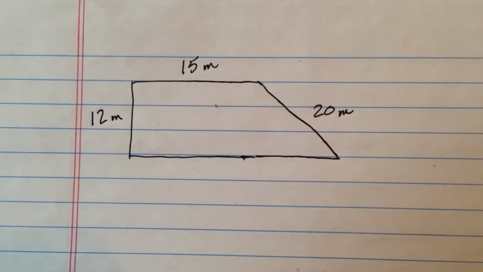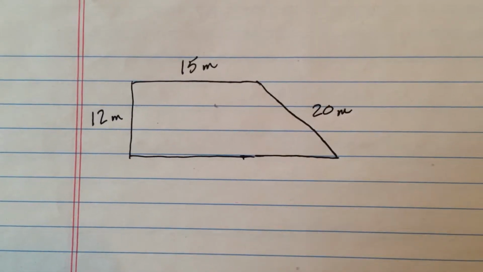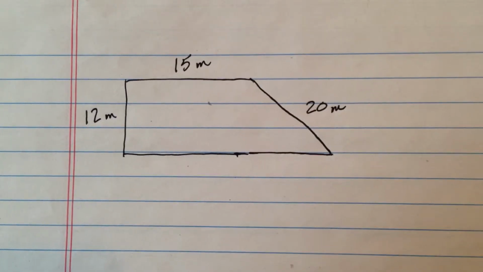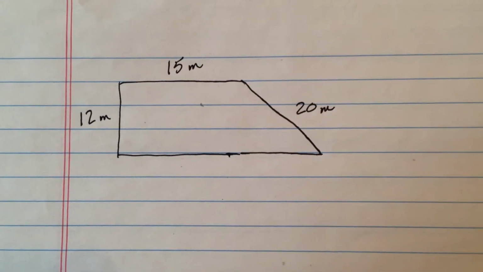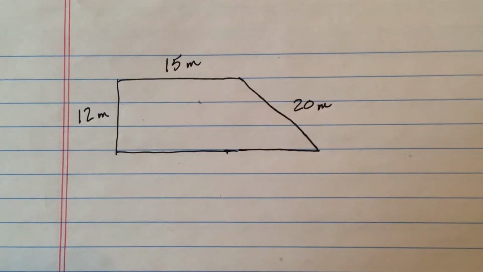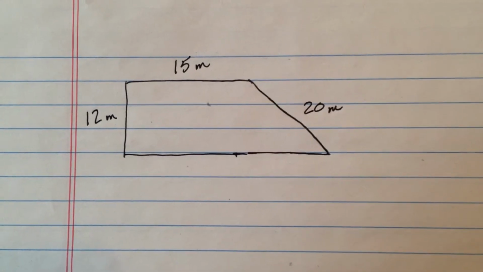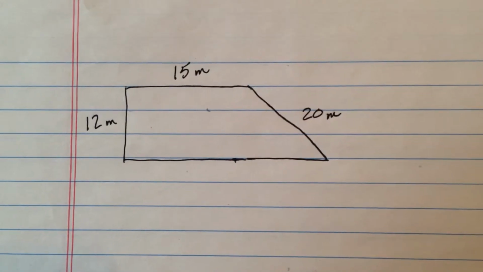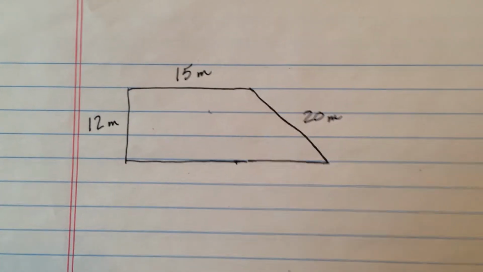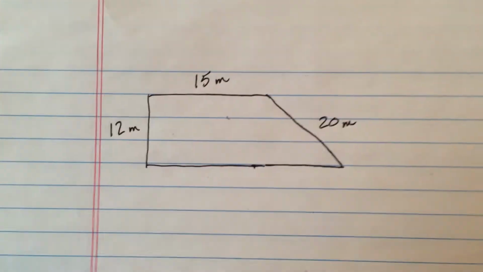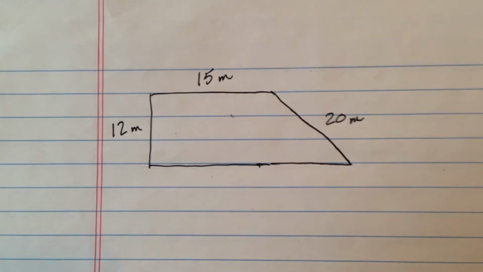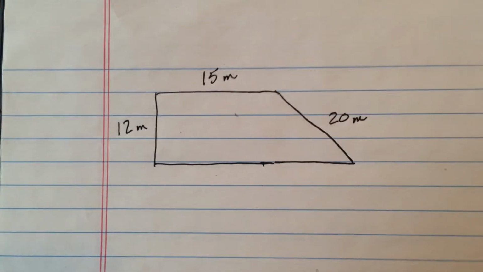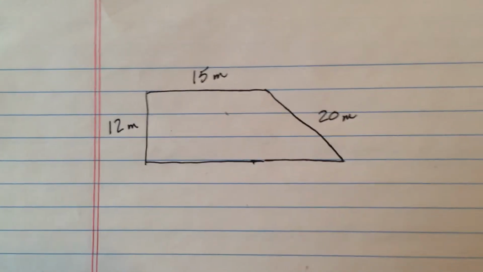Alright, in this problem, our friend Jeremy has got an unusual shaped backyard here, and he wants to lay down some grass. And we were trying to help him out by figuring out how much grass it is that he needs to go and purchase. So, let's get started. Well, the first thing we want to do is try and break this unusual looking backyard into a couple of figures that we might be more accustomed to working with.